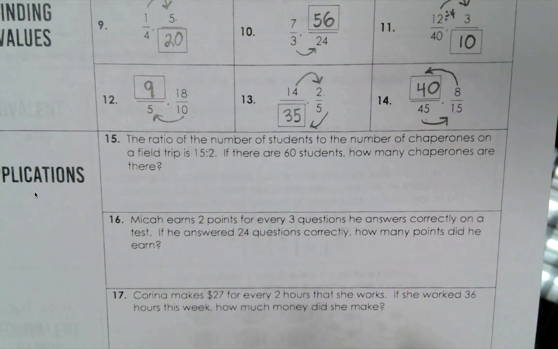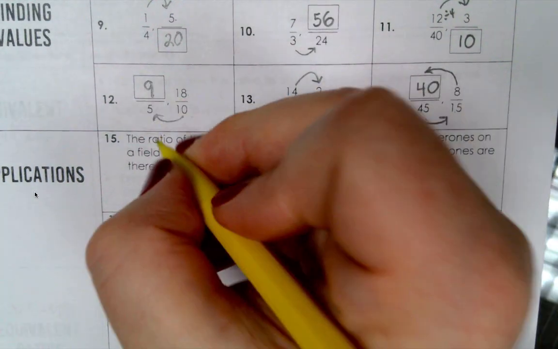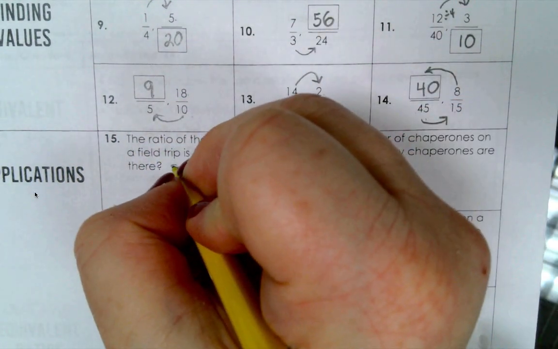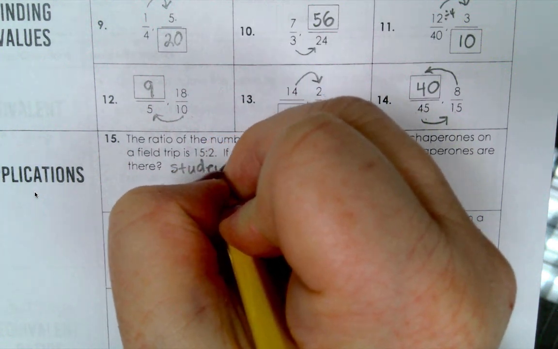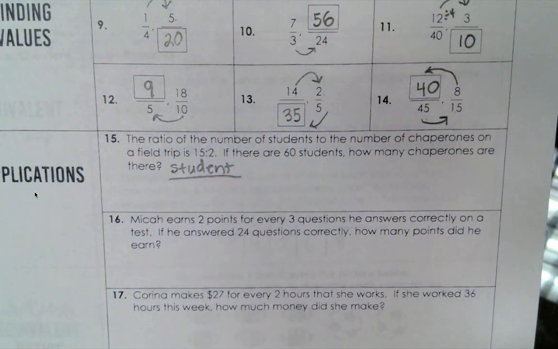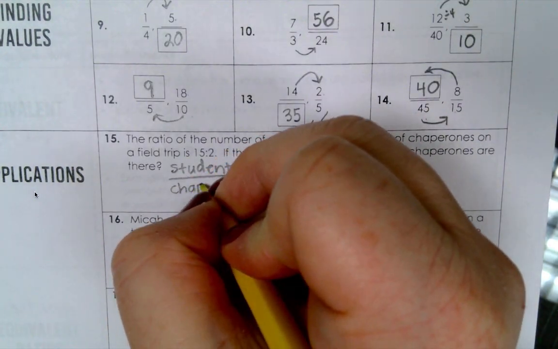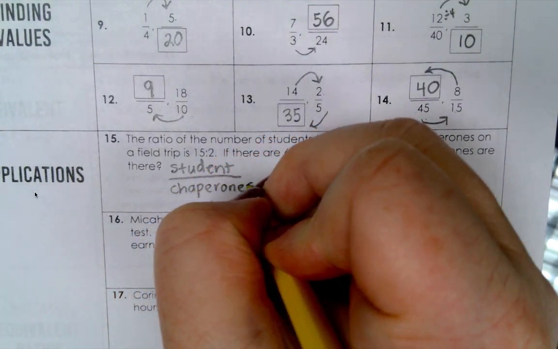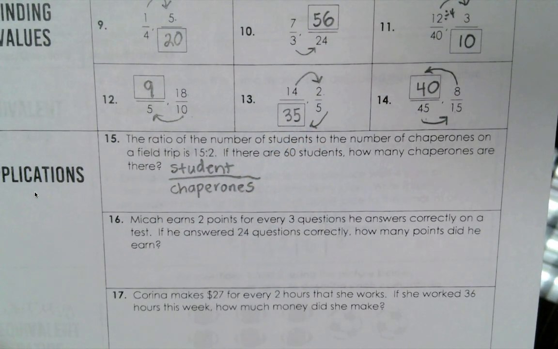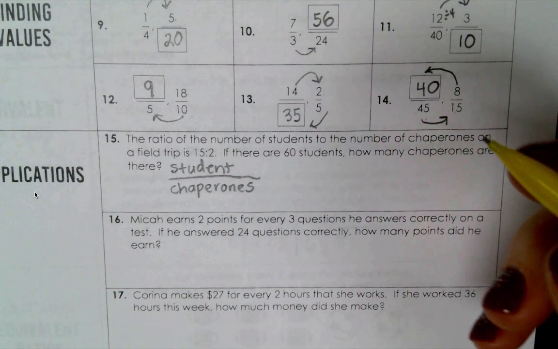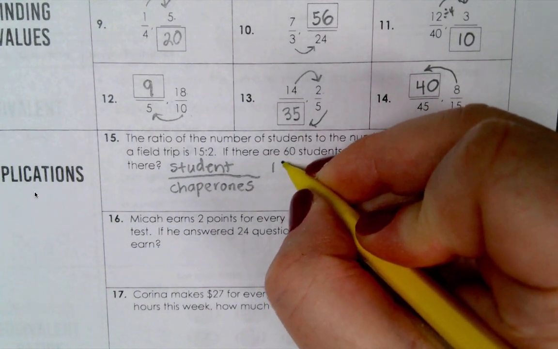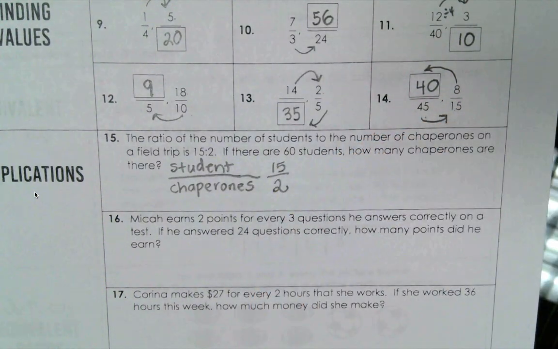The ratio of the number of students to the number of chaperones on a field trip is 15 to 2. So this is how I like to do this. I'm doing students to chaperones. I write out the quantities I'm comparing so I keep my numbers in the right position, because if we don't put our numbers in the right position, our ratio is completely off. So the ratio is 15 students to 2 chaperones, okay?